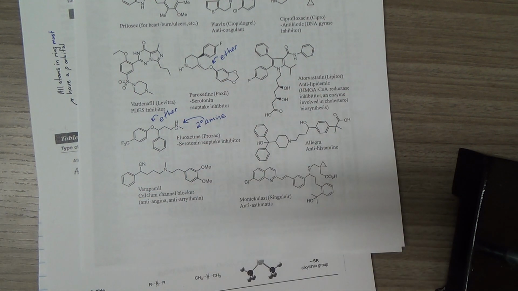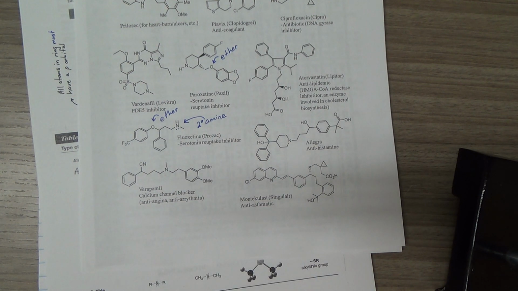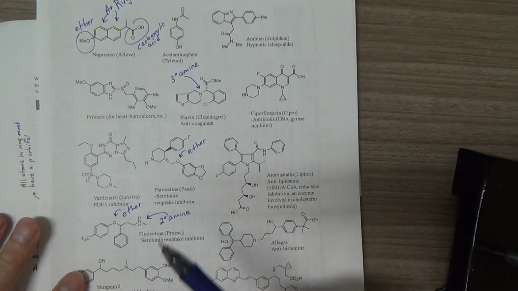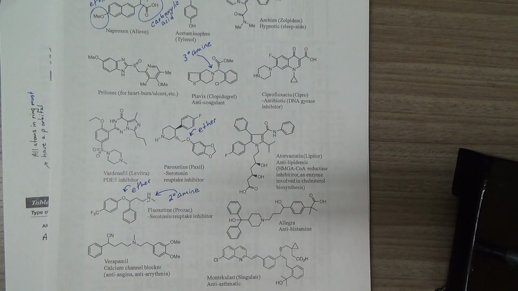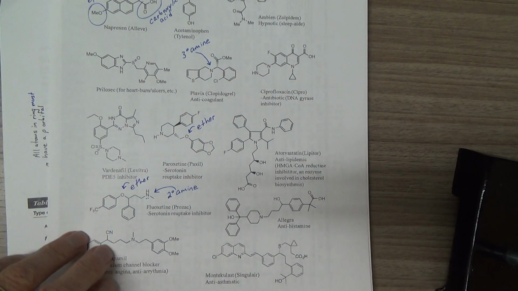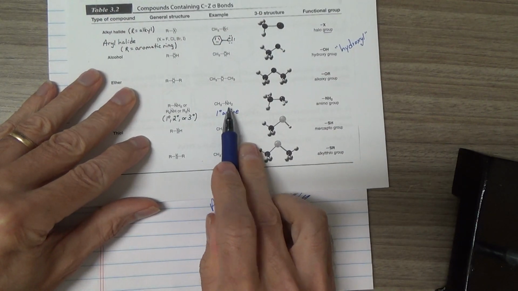Now, quick question. How many H's does a secondary amine have? Well, it has 1, because the other 2 are carbons. And how many H's are on a tertiary amine? Well, if you know what a tertiary amine is, or if you don't already know the answer, you can maybe draw one out and say, well, there's none there. A tertiary amine doesn't have any NH's. Okay, but a primary amine has 2 NH's. All right.